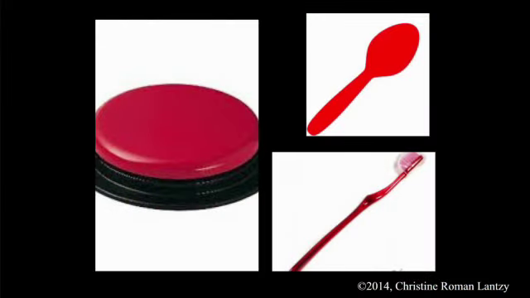Here's a slide showing a red switch, a red spoon, and a red toothbrush. In other words, things that meet the criteria as that child transitions into phase 2 that actually have a lot to do with the material chosen from phase 1. This picture shows a strip of red tape at the edge of a door.